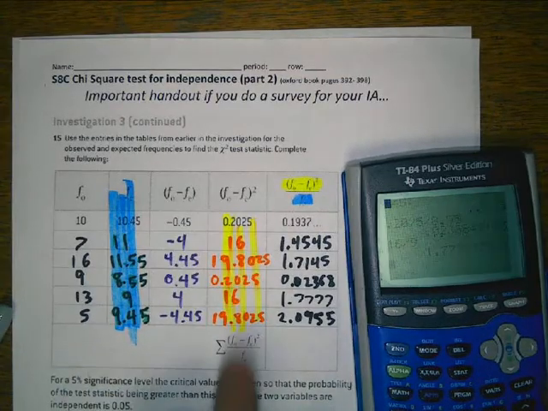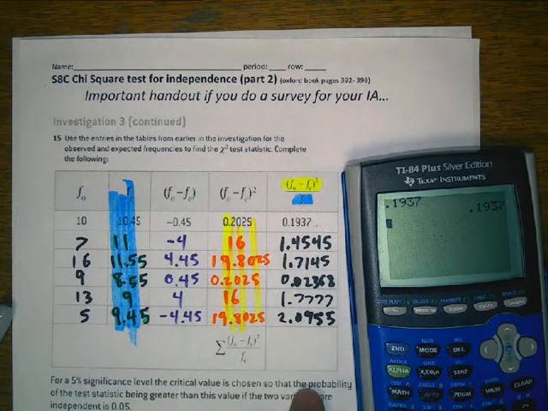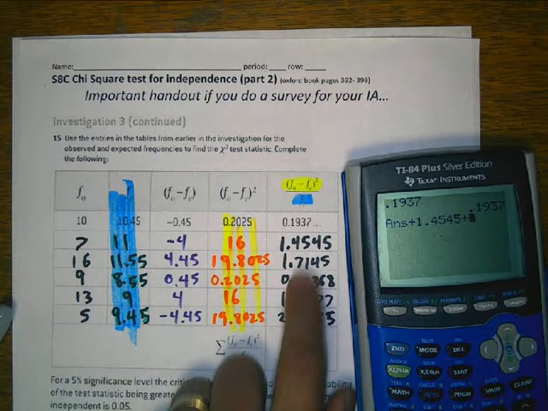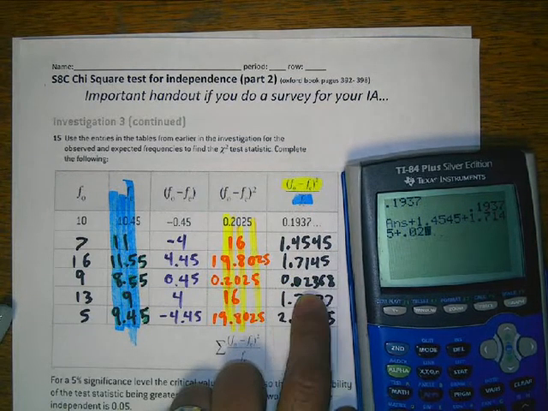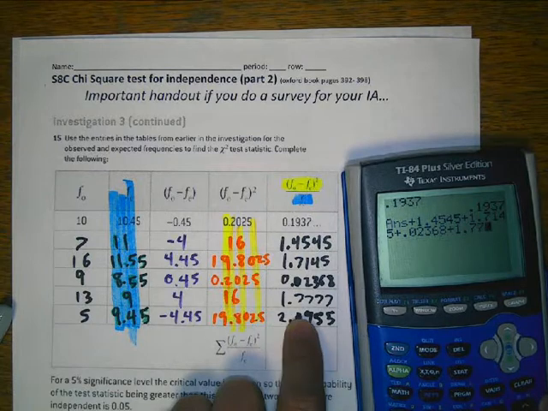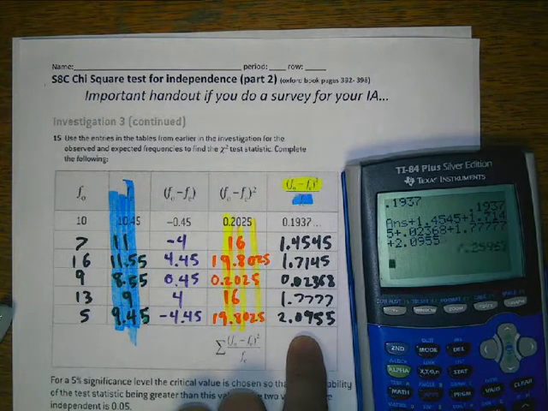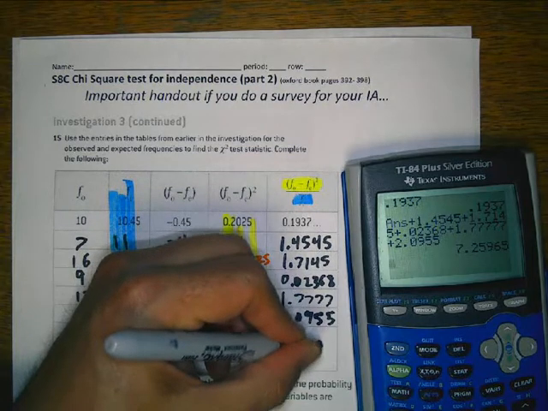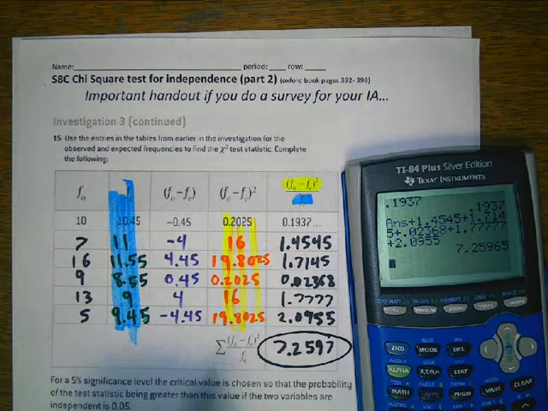So we've got 0.1937 plus 1.4545 plus 1.7145 plus 0.02368 plus 1.77777 plus 2.0955, and I'm going to get 7.2597. Okay, and that is the value here.